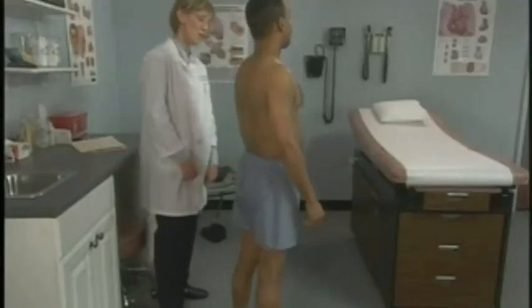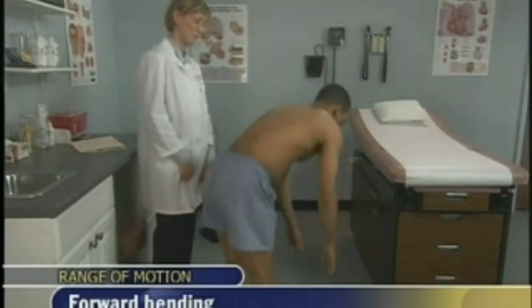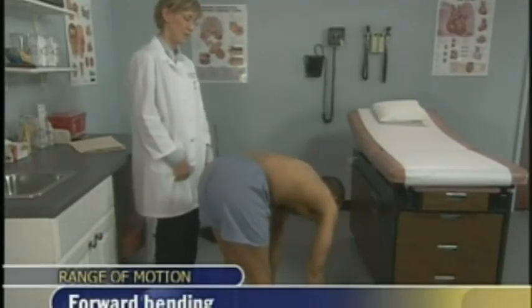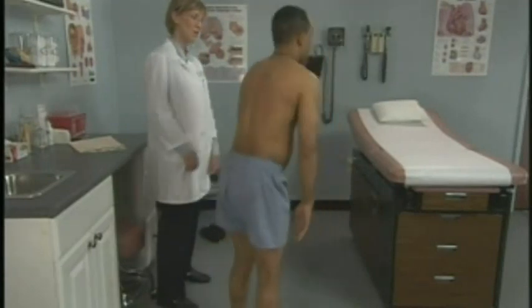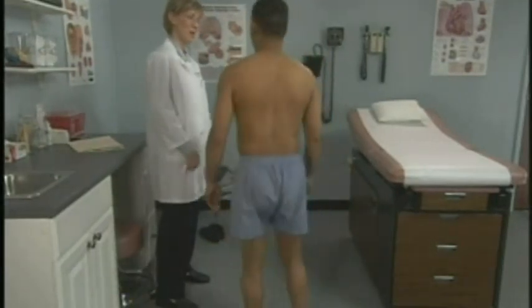Now I'd like you to bend forward. Next, ask the patient to bend forward and touch his toes. A lateral curvature from scoliosis may become more evident with this motion. Watch as the patient bends forward. The normally concave lumbar curve should flatten out.